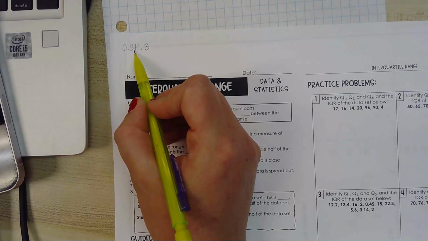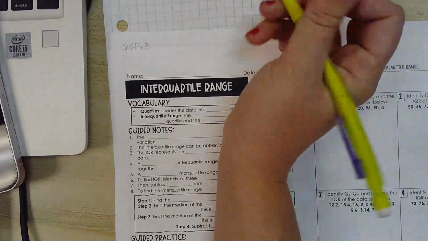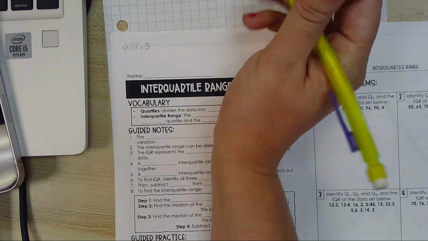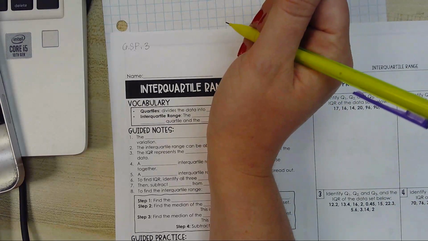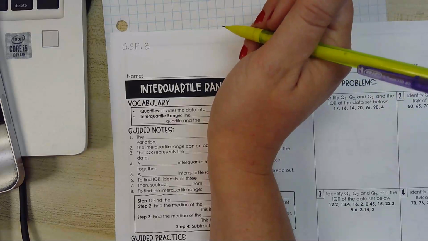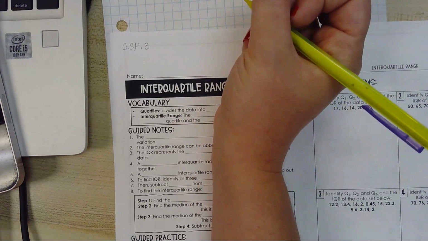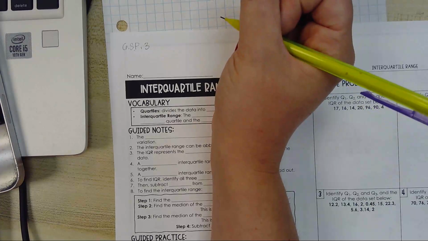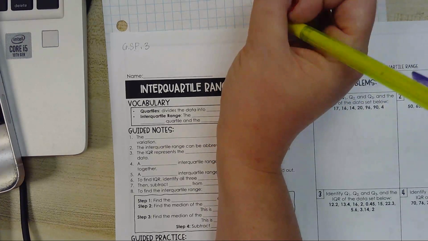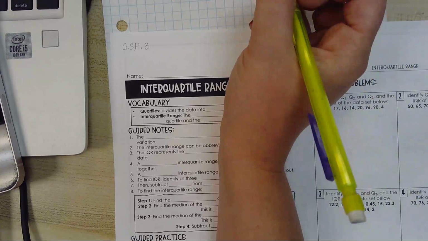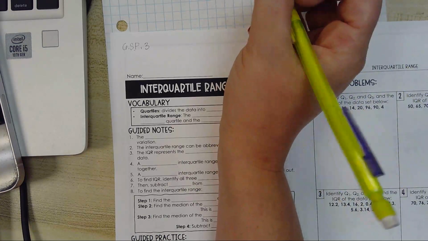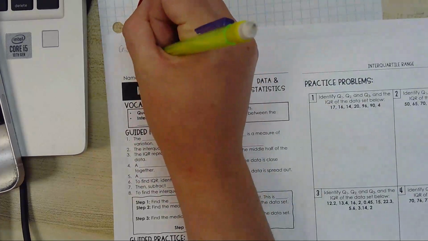Statistics and probability. What standard are we on? 1, 2, 3, 4, 5. What number does it say? 3. It is talking about measures of center and measures of variability, but today we are only going to focus on measures of variability.